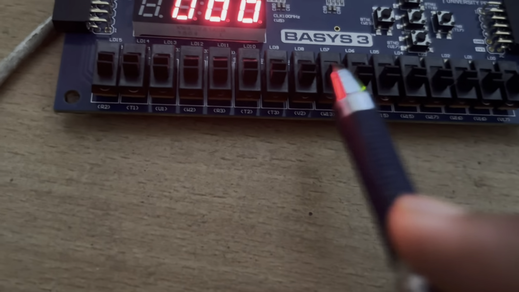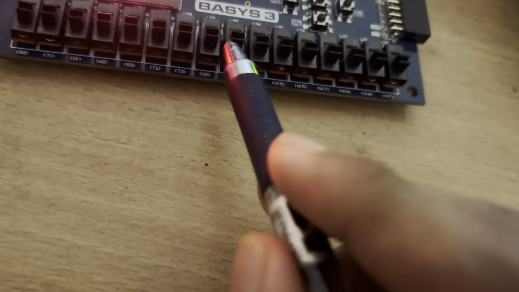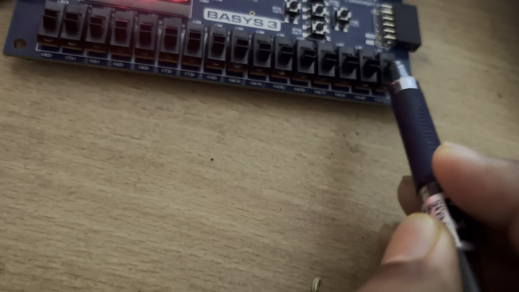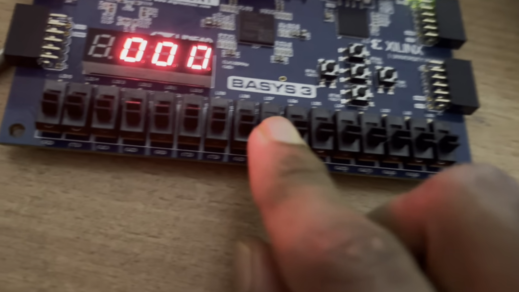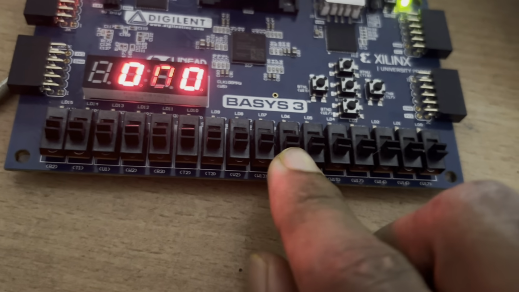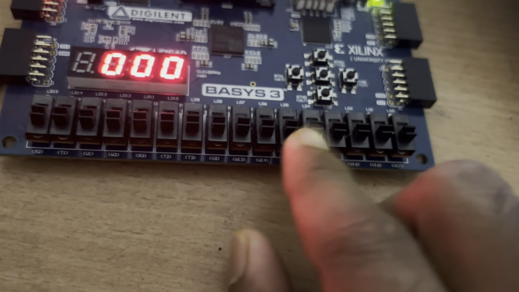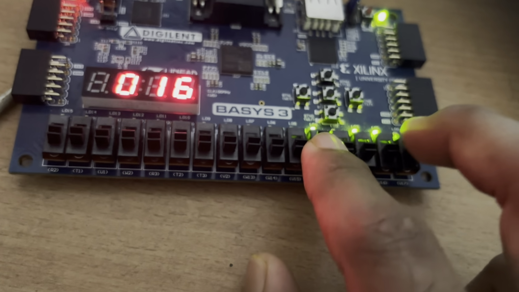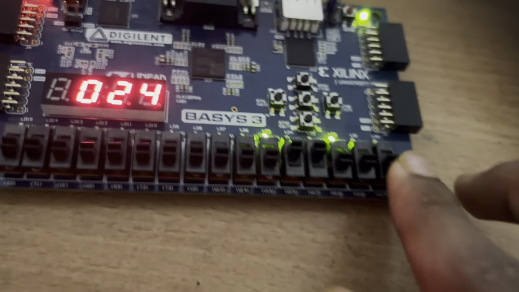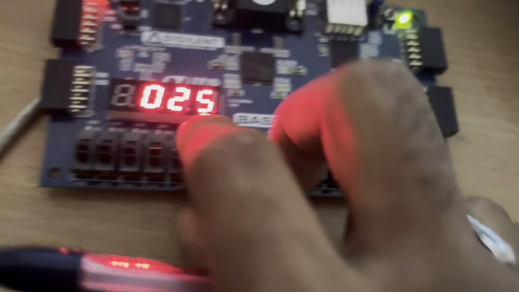Here, as you can see, we are using 8-bit binary input: 1, 2, 3, 4, 5, 6, 7, 8. The first one is 0, second 0, third 0, fourth is 1, fifth 1, and the last one is 1.